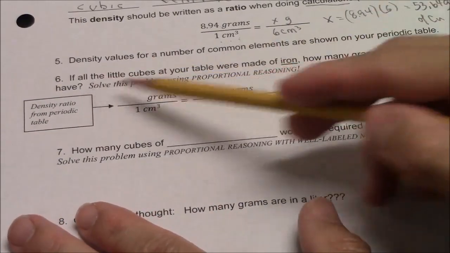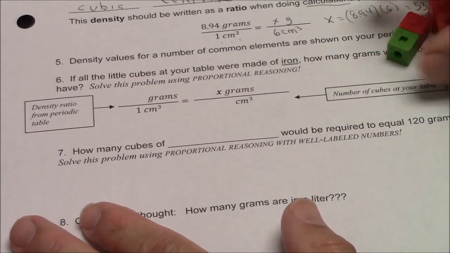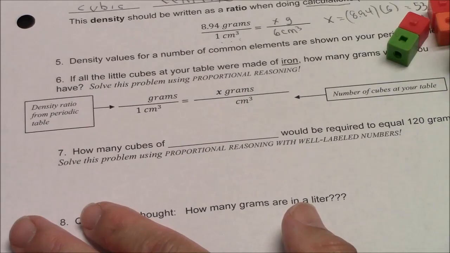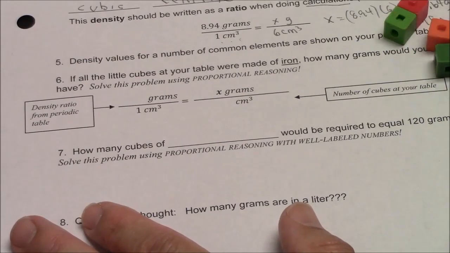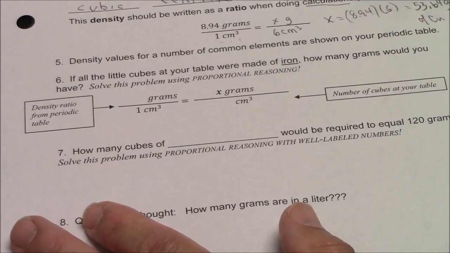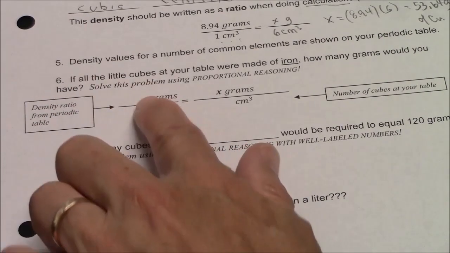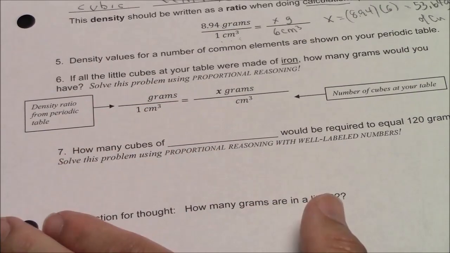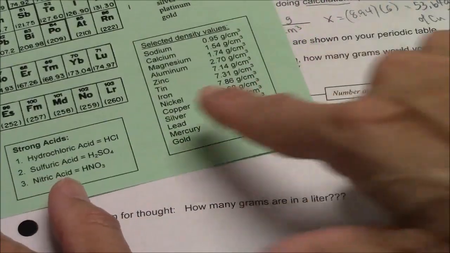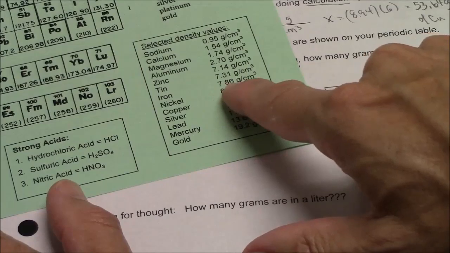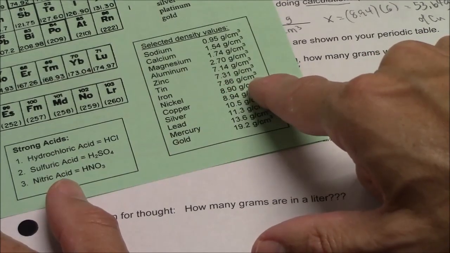All right. Number 6 says, let's imagine that these cubes are not made of copper, but are instead made of iron. What will the mass be? So, use the density ratio from the periodic table. Write it as a ratio. So here I would find iron, 7.86 grams per cubic centimeter.